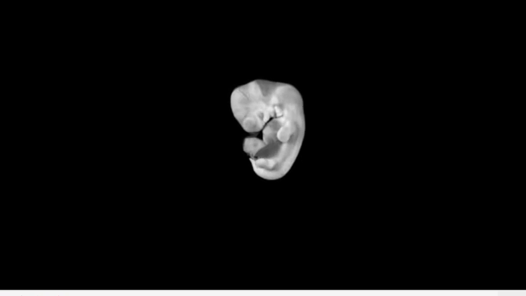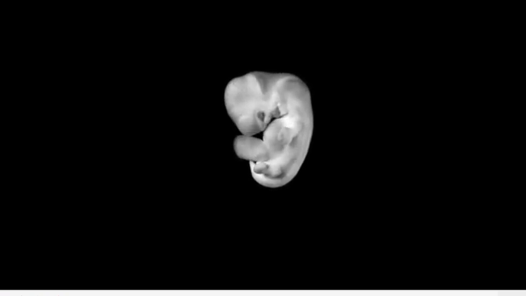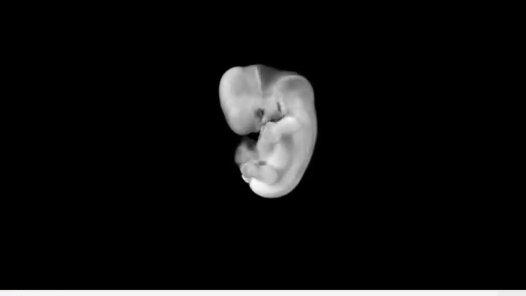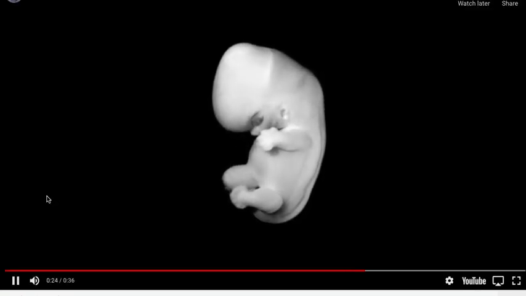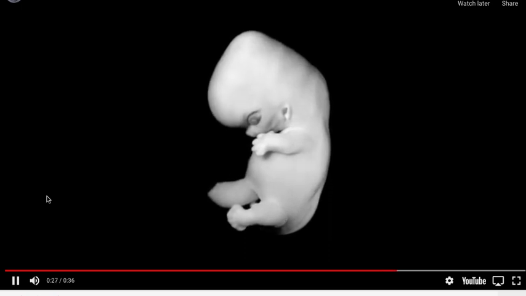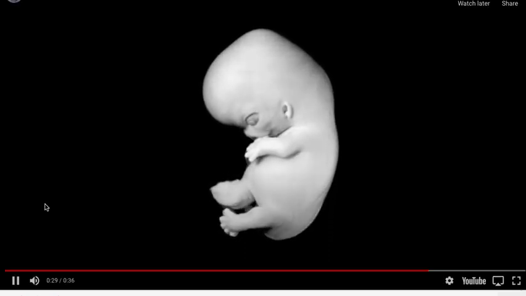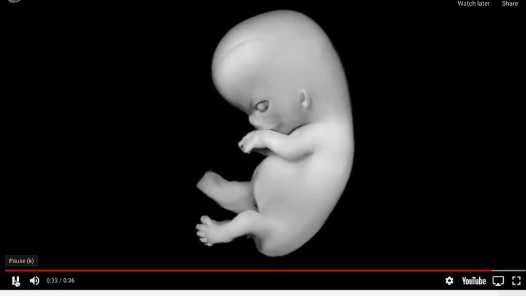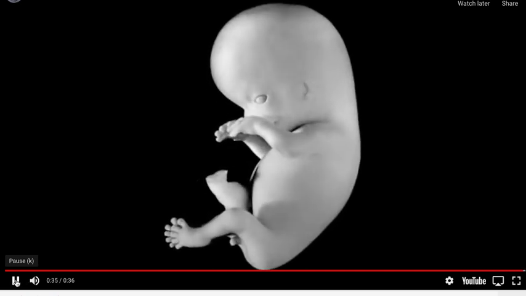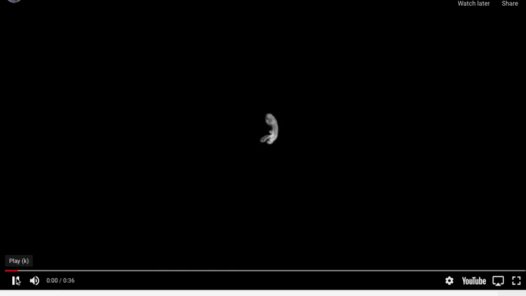As you can see, as cells multiply, it's kind of hard to know what organism is being developed until the embryo becomes more prominent and advanced. Now that is an example of the embryonic development of a human.